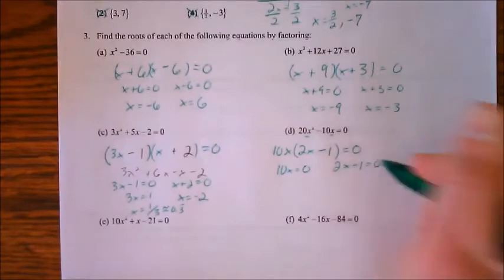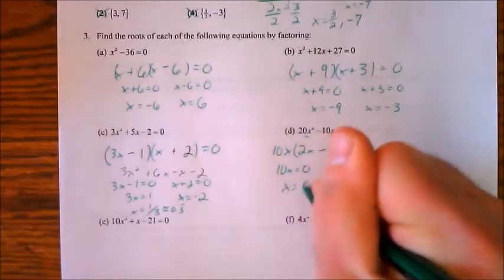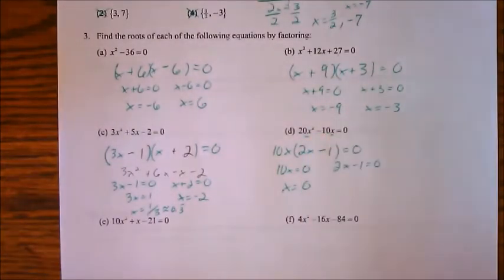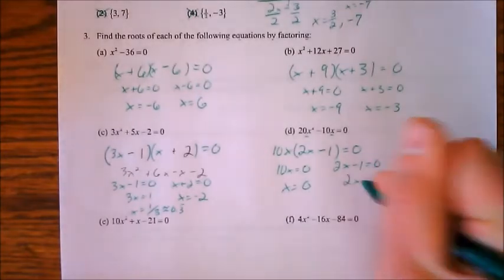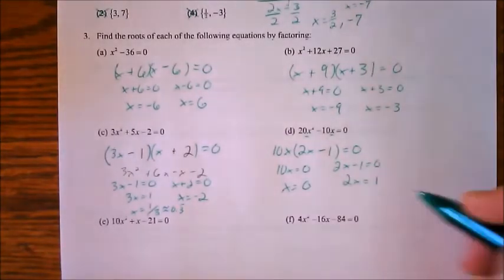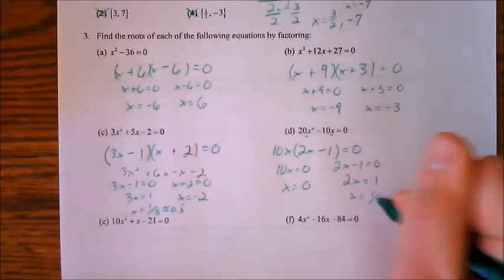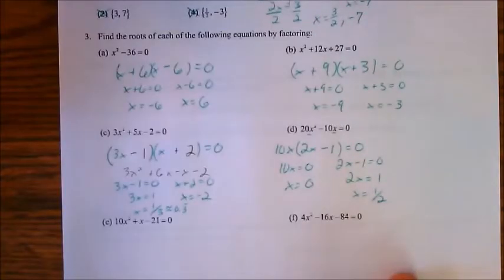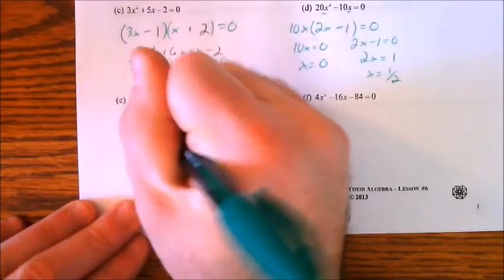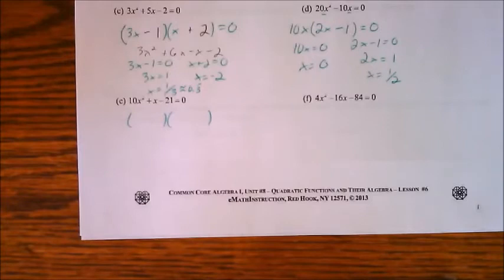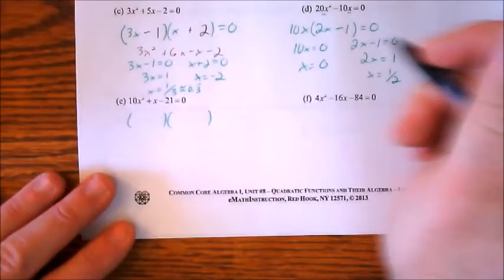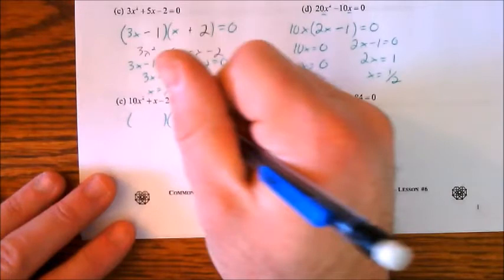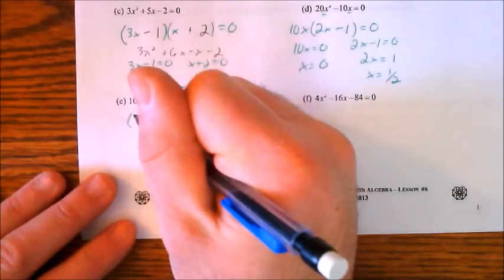For this one, I might divide by 10 first, or I could factor out an x. So they both have an x, at least one. They both have a 10 as well, at least 1, 10. So we could also say that this is 10x times 2x minus 1 equals 0. So that means either x is 0 or 2x minus 1 equals 0, so x is 1/2.